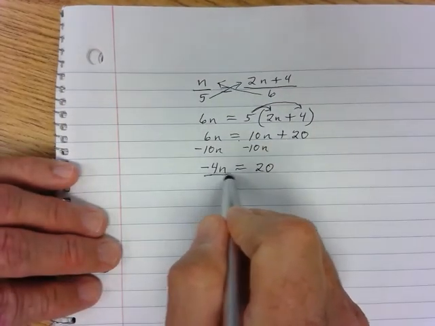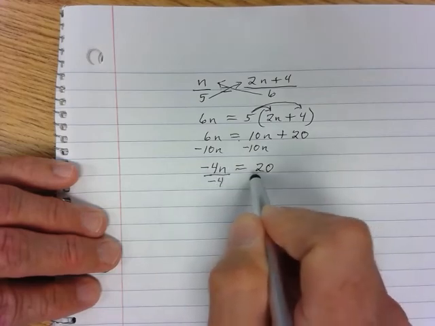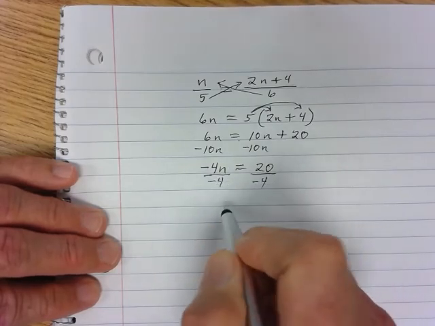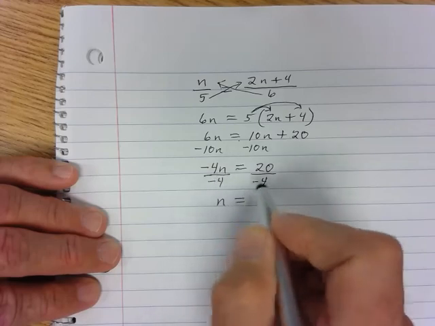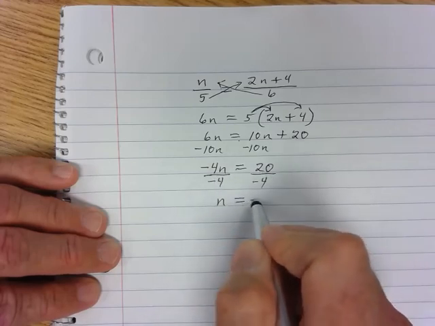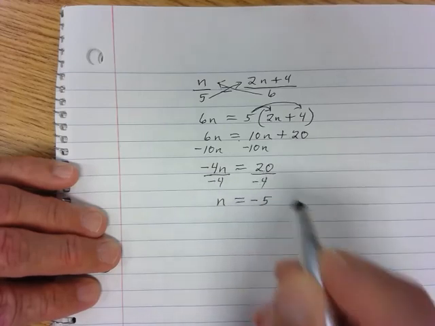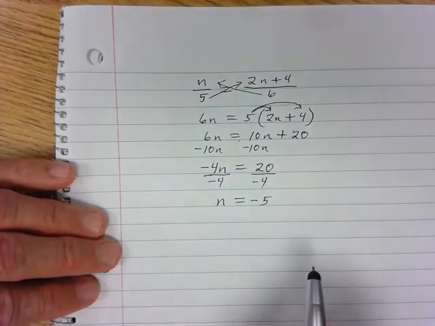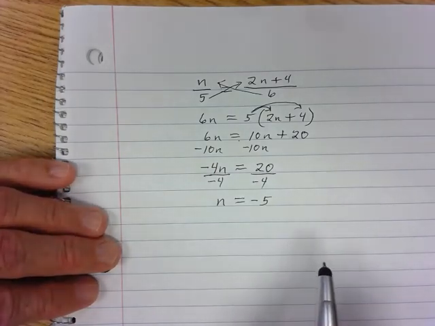So to undo that multiplication, we divide by negative 4. And that gives us n is equal to 20 divided by negative 4 is a negative 5. A positive divided by a negative is a negative, and 20 divided by 4 is 5.